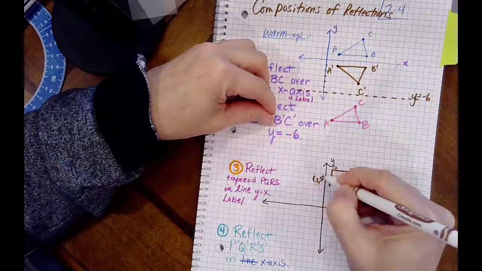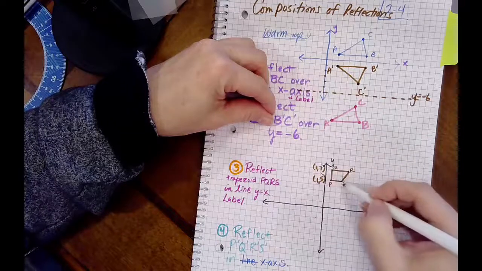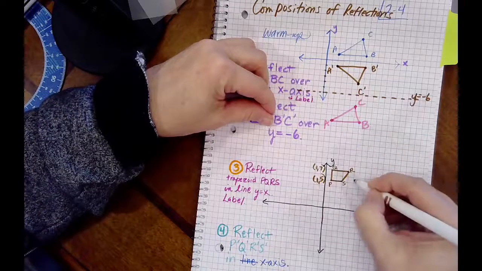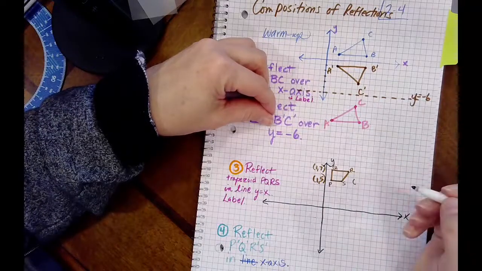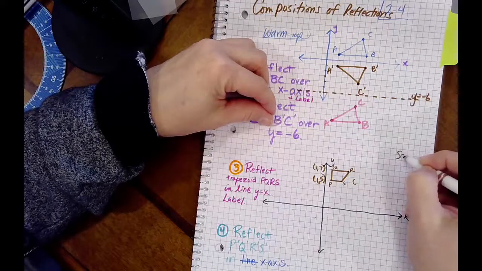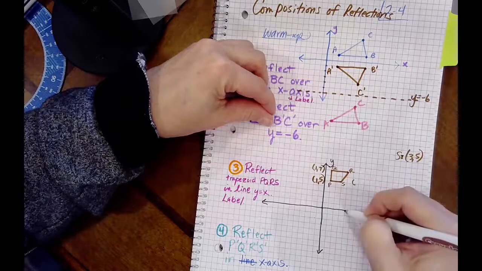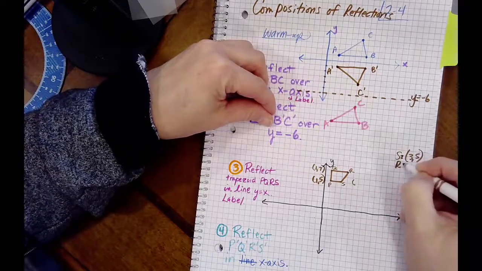If it helps, P is at (2, 5), Q is at (1, 7). S is at, I don't want to write too much over this, S is at the point (3, 5). And R is at (4, 7).